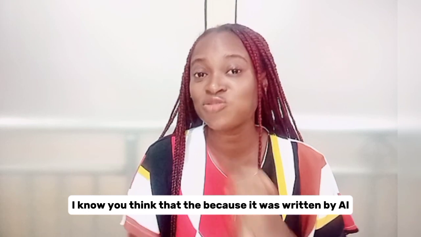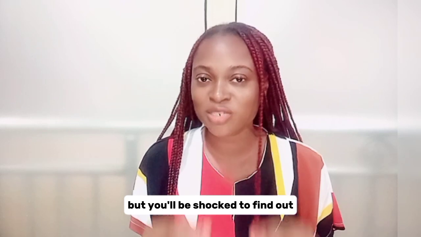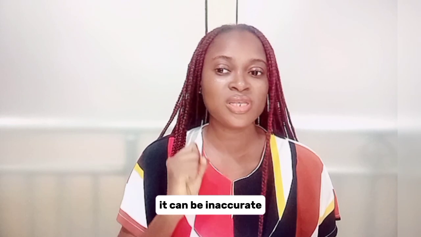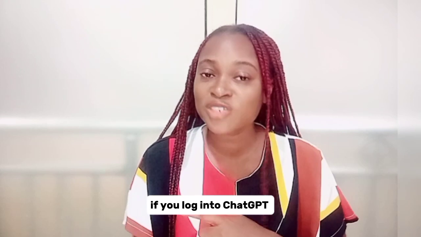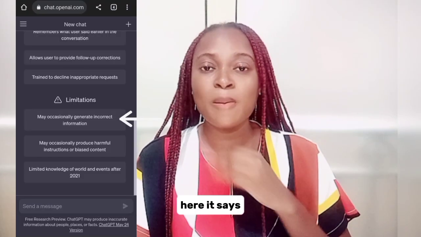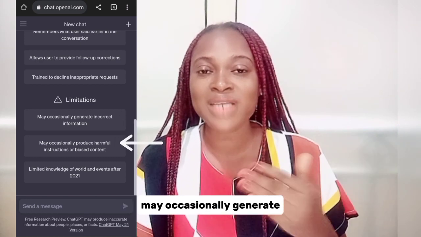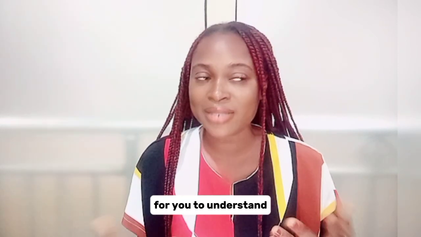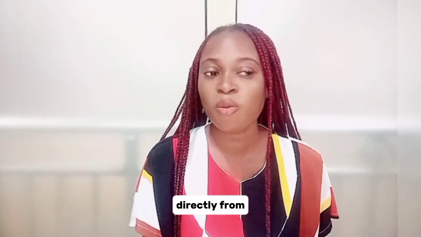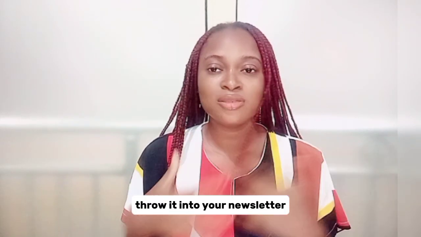I know you think that because it was written by AI, it's going to be perfect all around. But you will be shocked to find out that sometimes this ChatGPT content can be wrong, it can be inaccurate, and it can just not make sense. If you log into ChatGPT here, it says it may occasionally generate incorrect information, may occasionally generate harmful instructions. So they are putting the caveat out there for you to understand, so that you don't just copy and paste directly from the dashboard and throw it to your audience, throw it to your newsletter, throw it online.